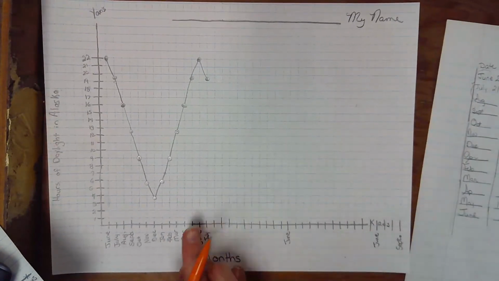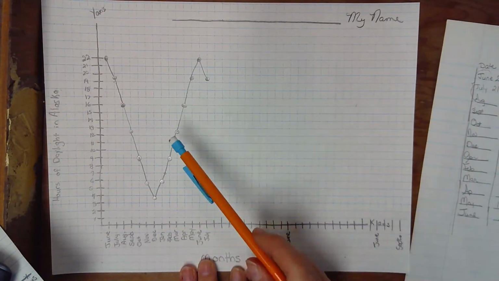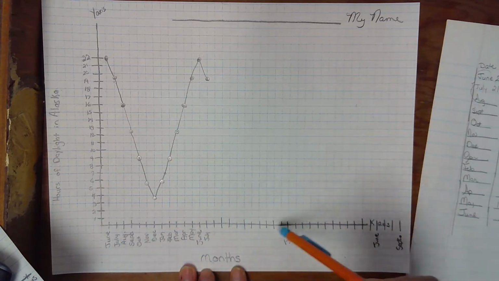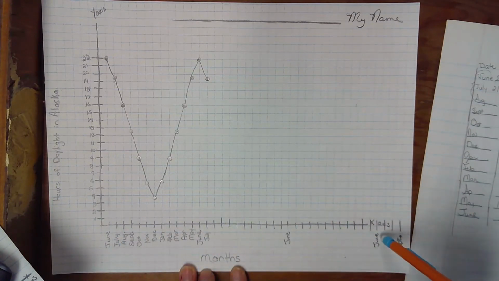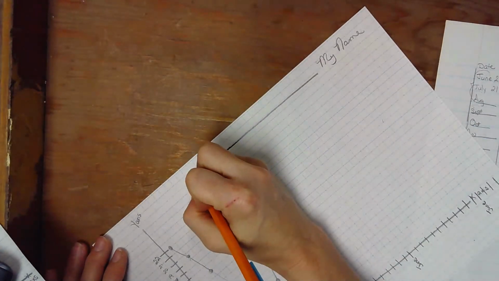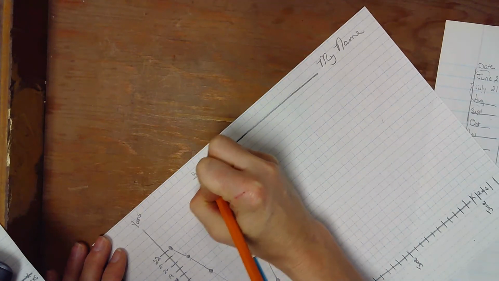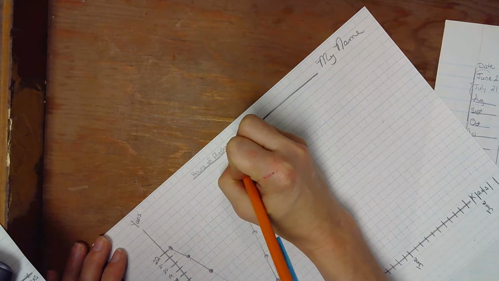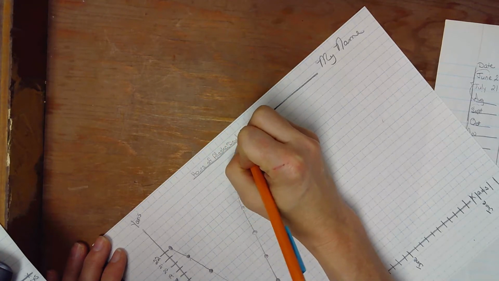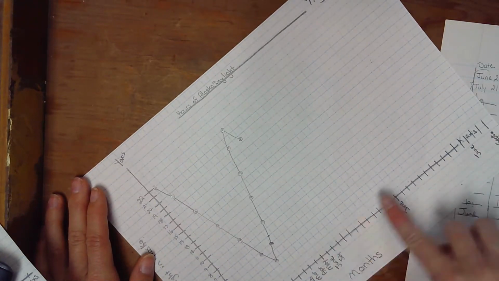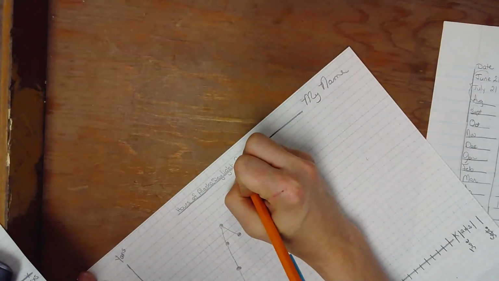You need to finish a graph that shows the hours of daylight in Alaska for 1 year, 2 years, 3 years, and July, August, September, 3 months. So this graph will show hours of Alaska daylight. That takes care of the x-axis for how long? For 3 years and 3 months.